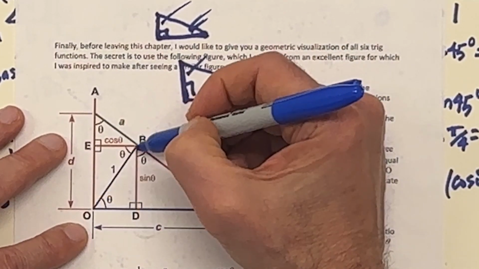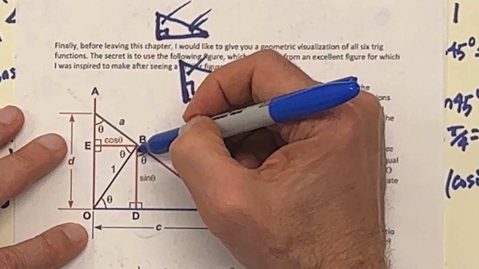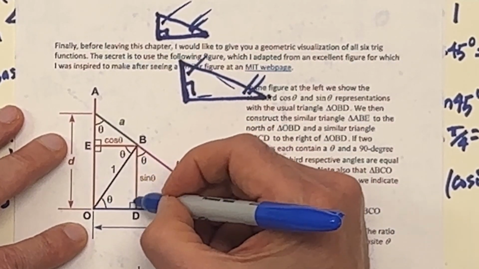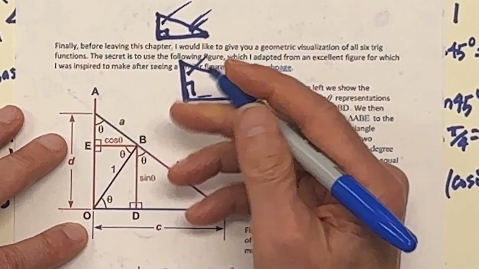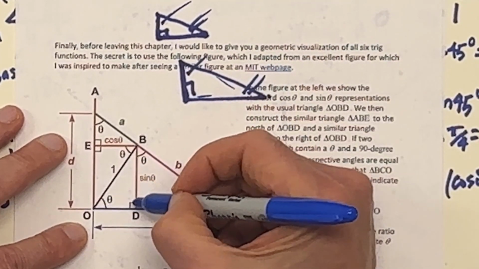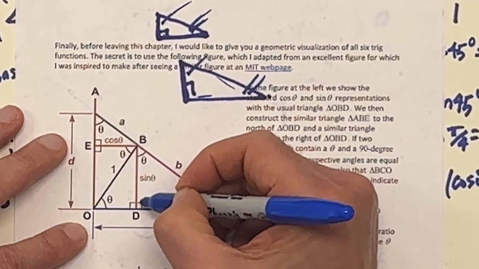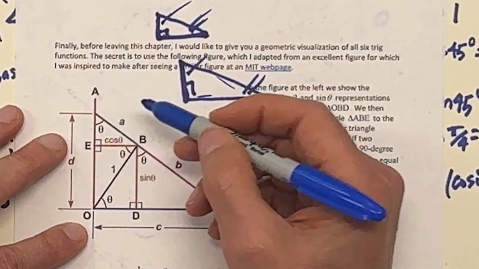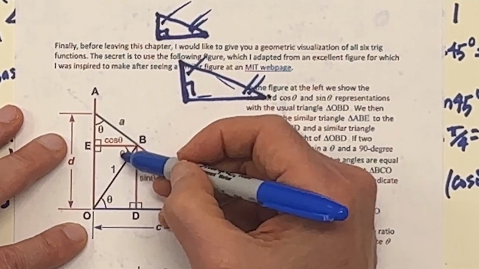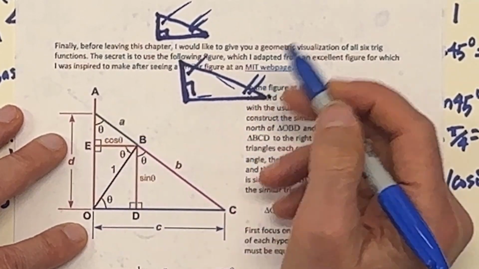We have this triangle, and then we have a similar triangle, because if you have a theta and a 90-degree angle, the other one has to then be determined. So if I have a theta and a 90, and a theta, and remember that's the z, so their thetas are the same, then all these triangles are similar.